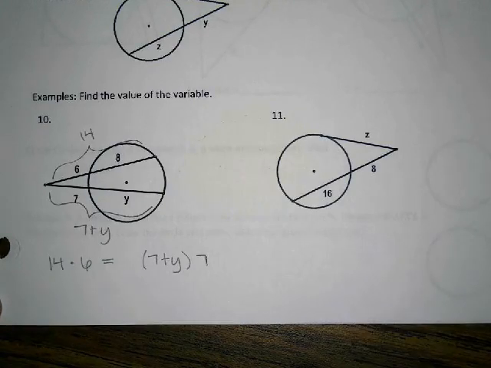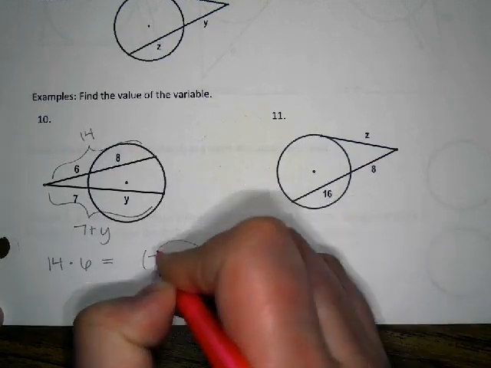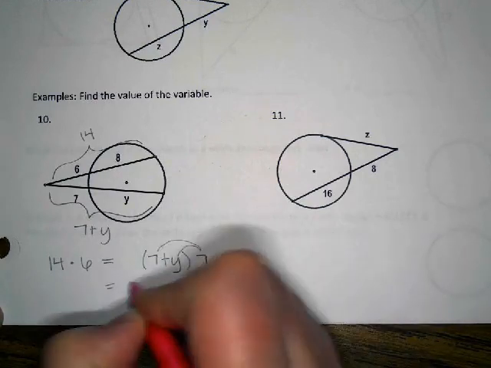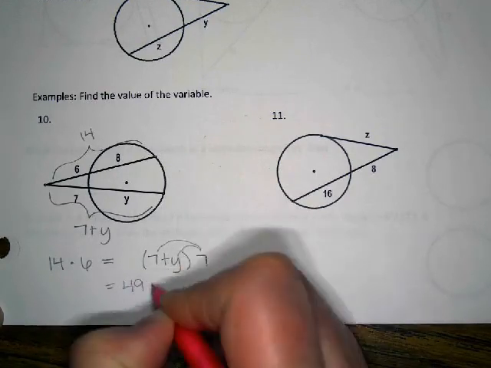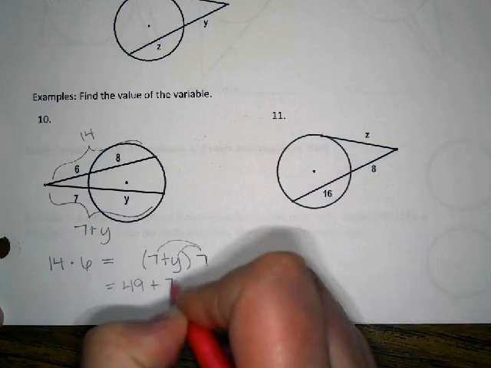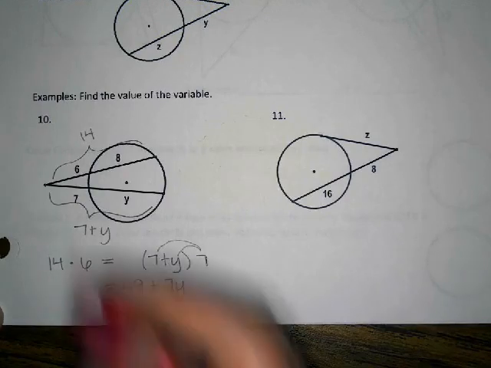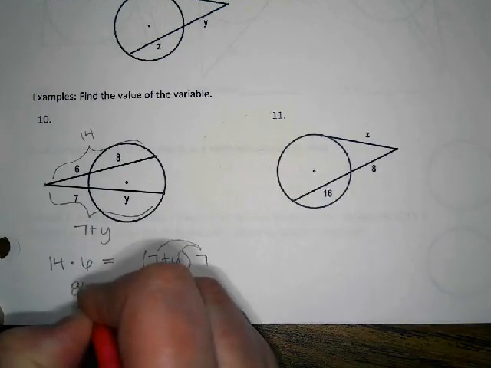Do we distribute the 7? We're going to distribute the 7. So 7 times 7 is 49. 7 times y is 7y. And then 14 times 6? 84. Okay. And then what should we do?